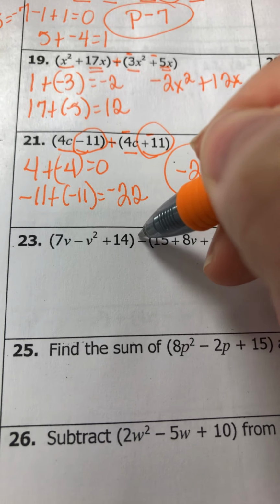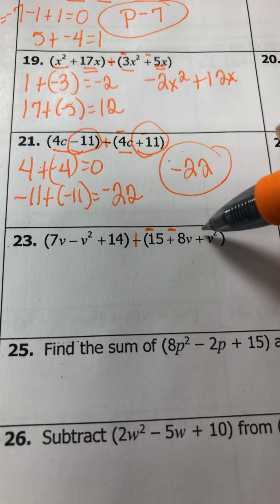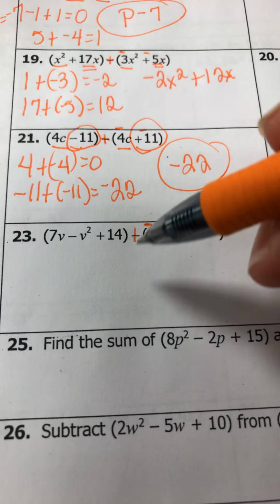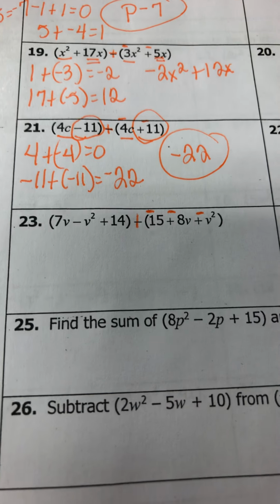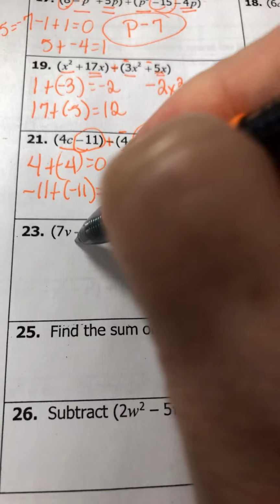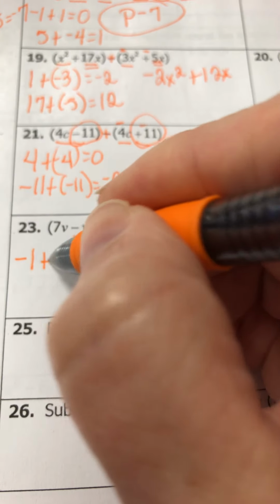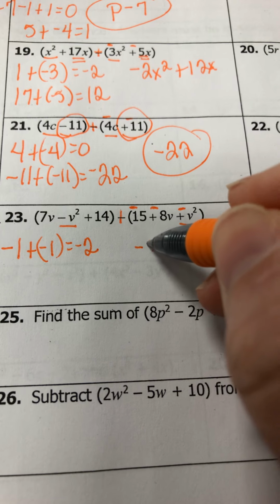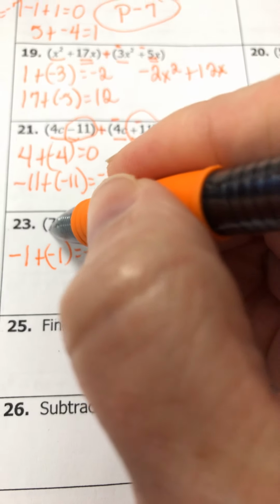All right, number 23, change minus to plus, make 15, 8, and v all negative. Change the sign of everything in that second parenthesis when you change minus to plus. Now let's start with our largest exponent, which is 2. Okay, we've got negative v squared and negative v squared. Negative v squared is negative 1 plus negative 1, which is negative 2. Negative 2v squared.